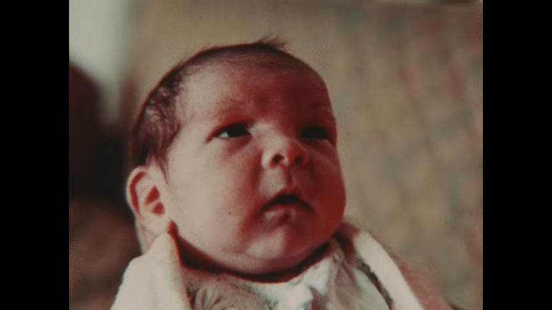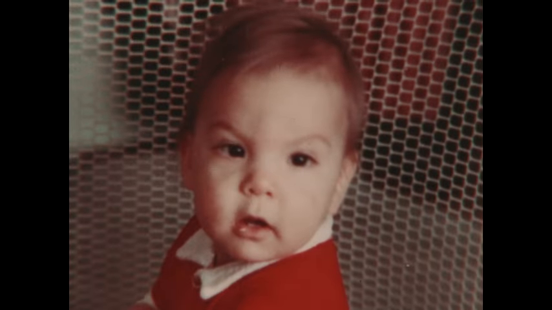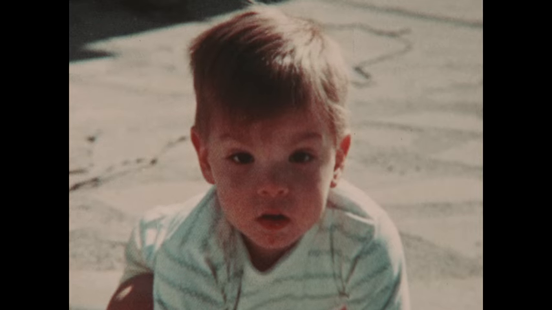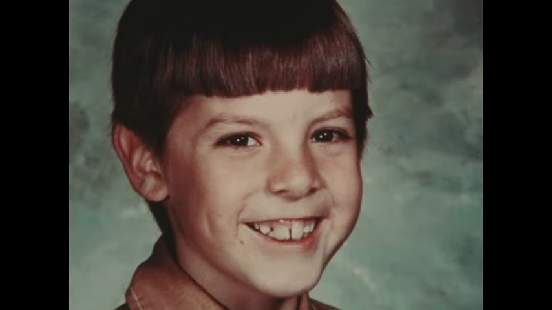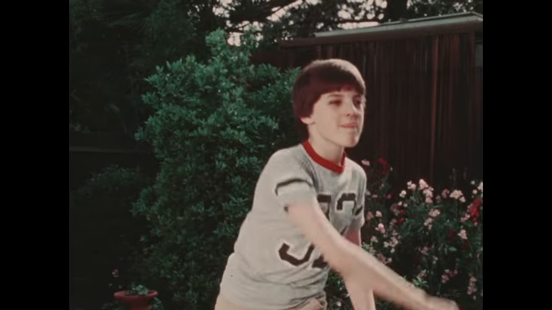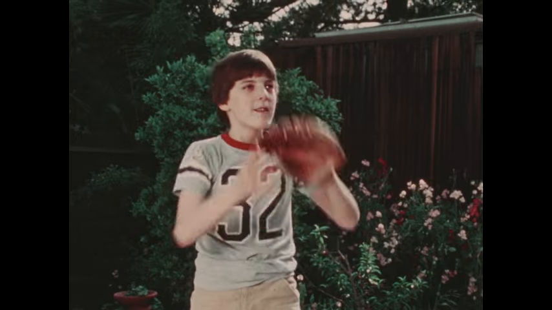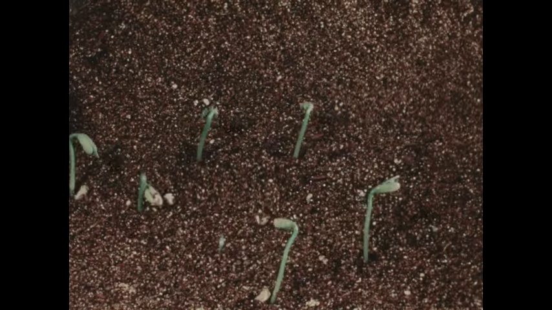What else do living things do that non-living things don't do? Cells like this one split in two, making more and more cells. And as living things grow, they make special parts.